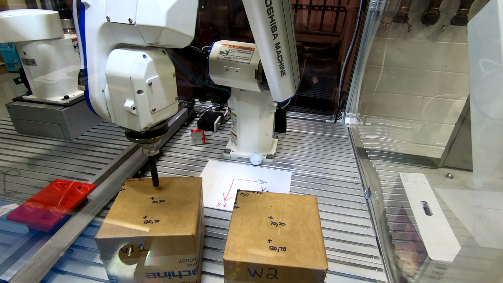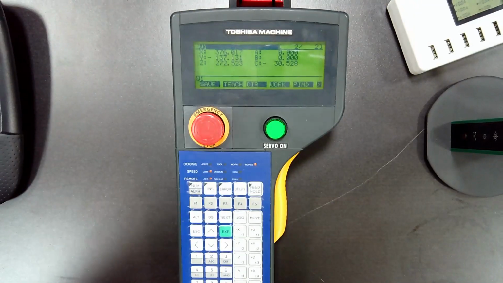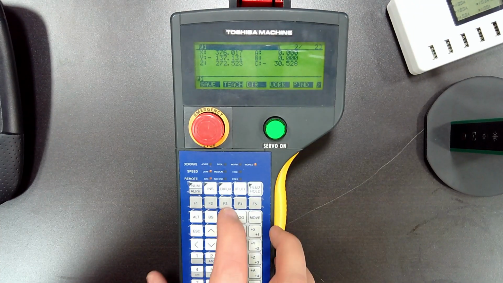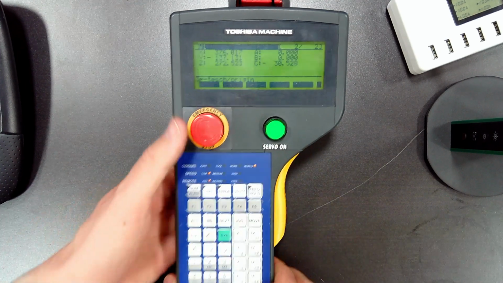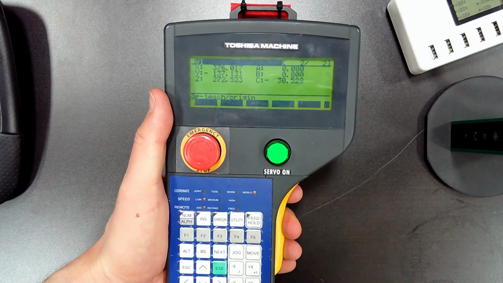And let's teach that new coordinate system. So on the Teach Pendant, first thing we're going to do, we're going to do teach. We're going to use the 3-point method. And we need to go to the origin again. So servo on.